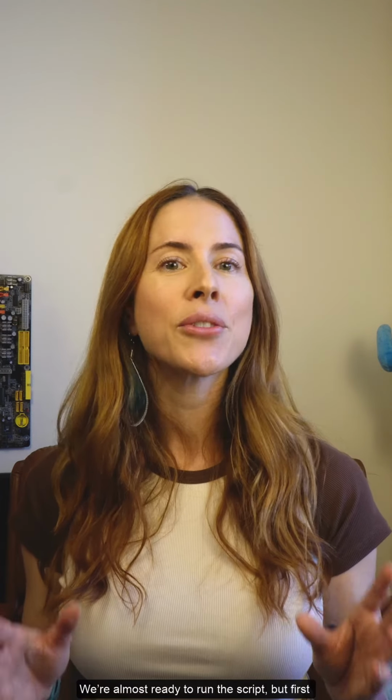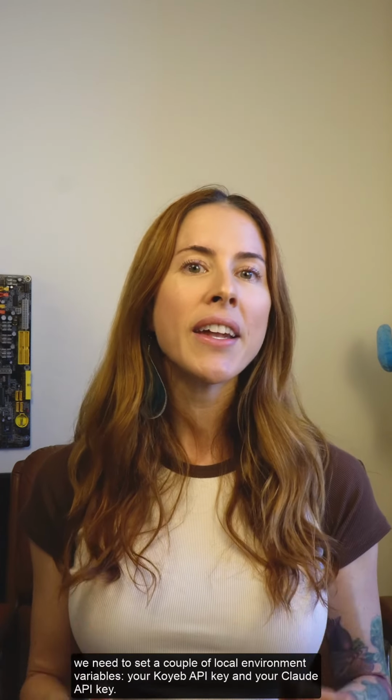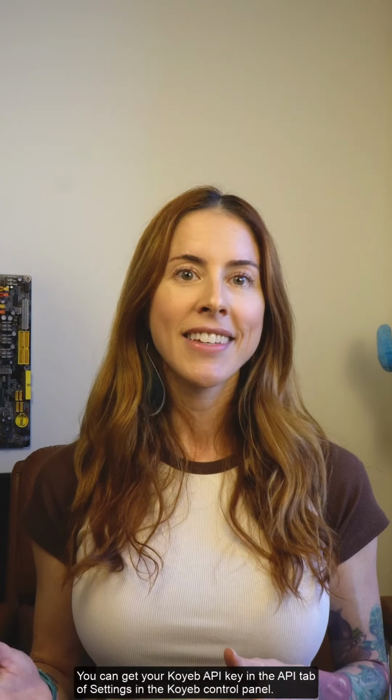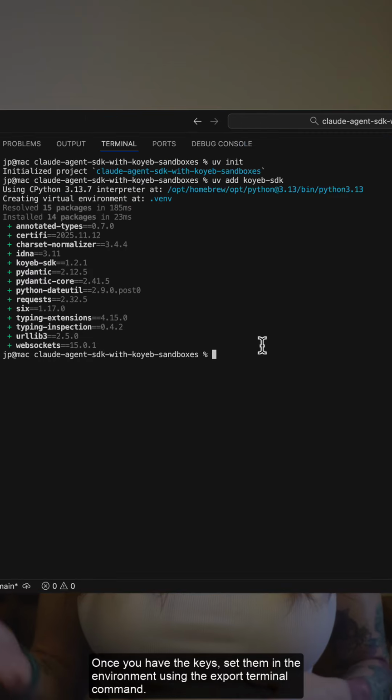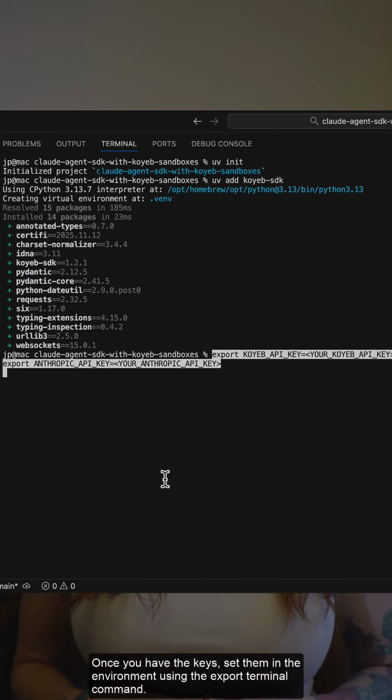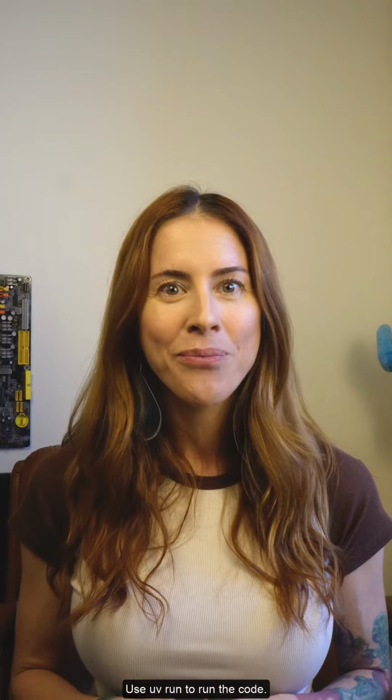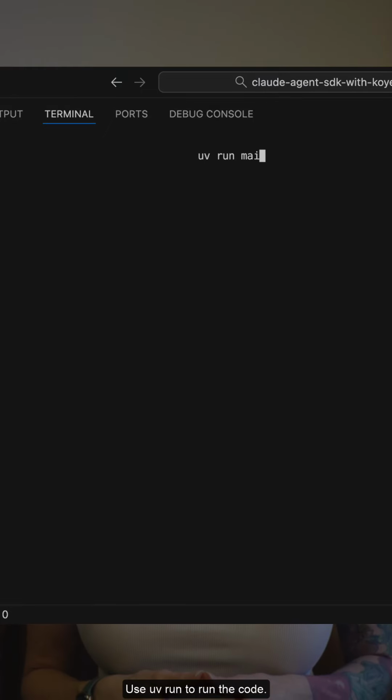We're almost ready to run the script, but first we need to set a couple of local environment variables: your Koyeb API key and your Claude API key. Once you have the keys, set them in the environment using the export terminal command. So we're ready to run the app. Use uv run to run the code.